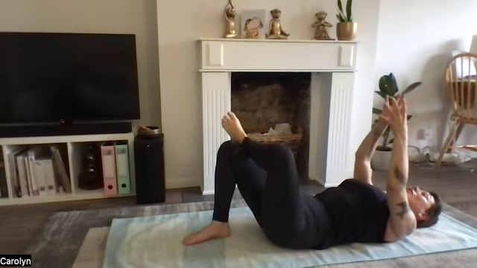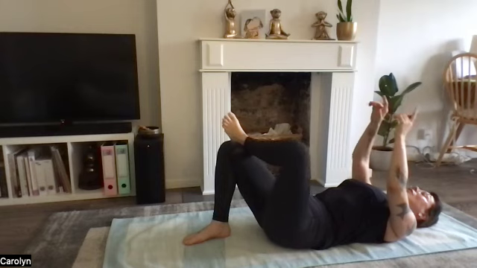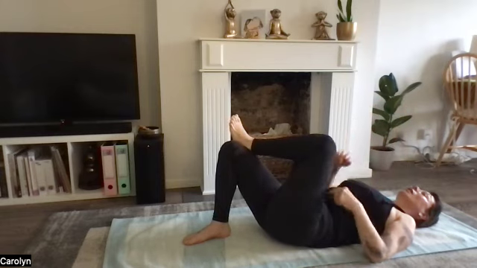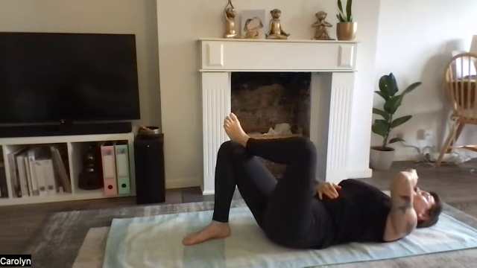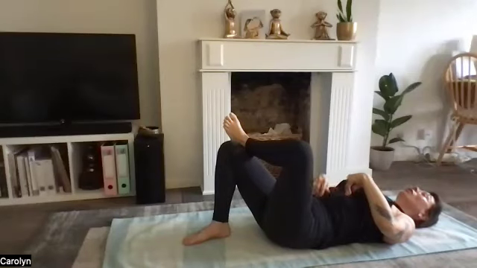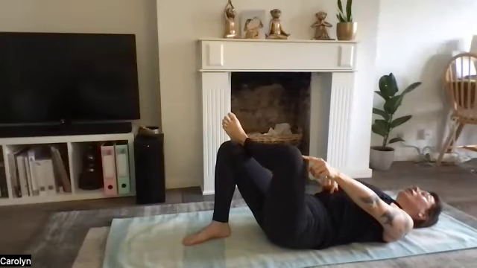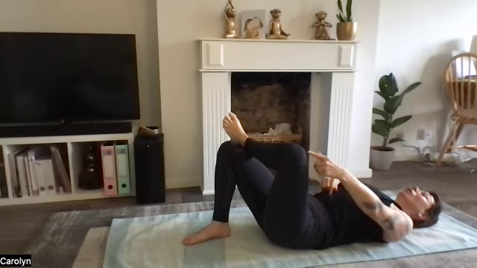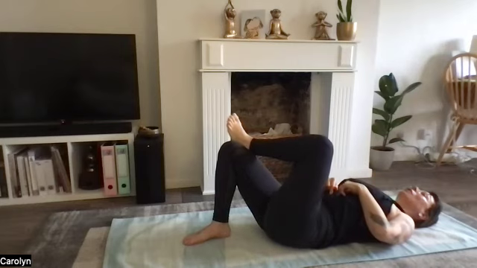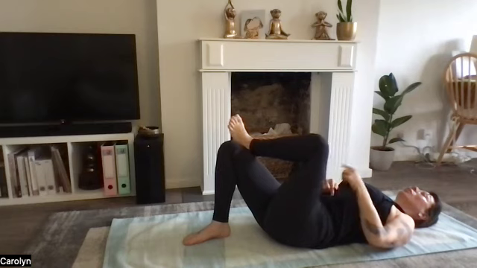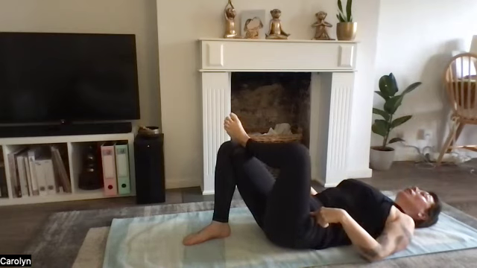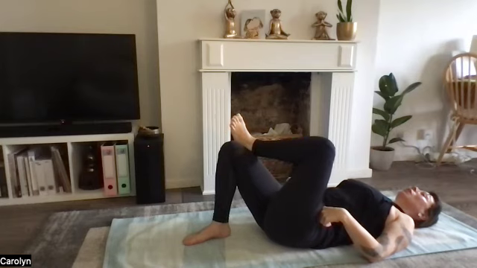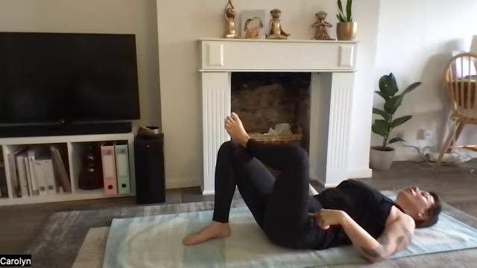And we can work into that internal and external rotation. As the knee comes in towards you, if we imagine there was a clock face on our tummy and our knee is out at 9 o'clock, we could swing the knee in towards 12 o'clock, and that would be looking at our internal and external rotation. How steady can we keep the hips when we're working through that?